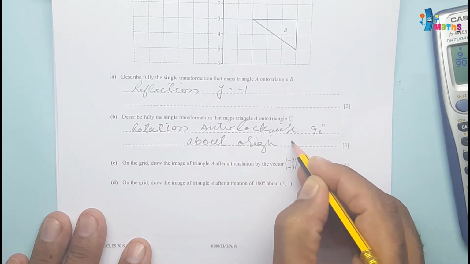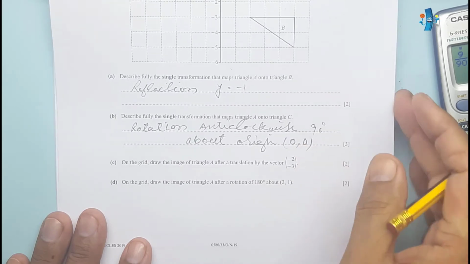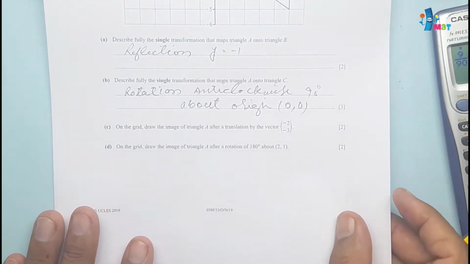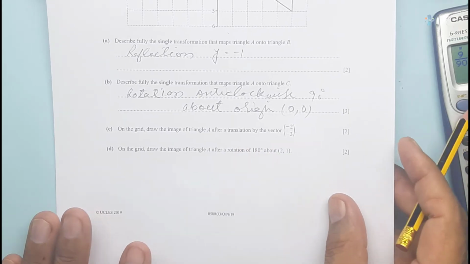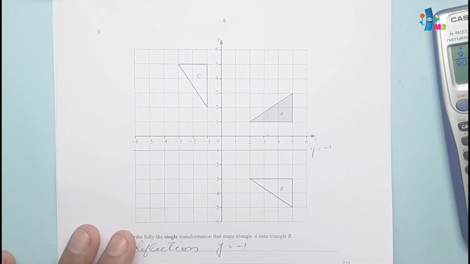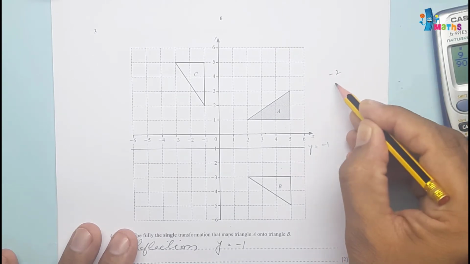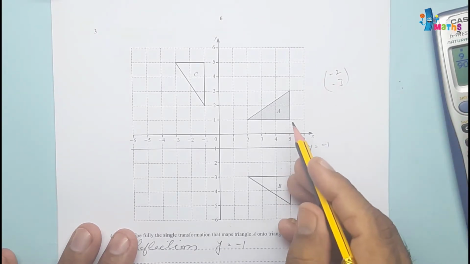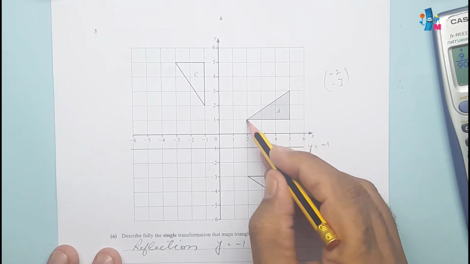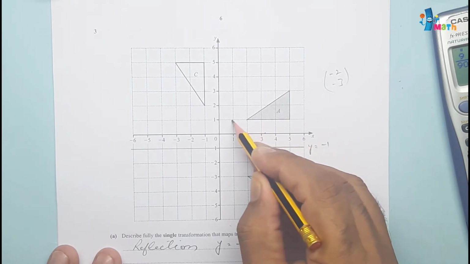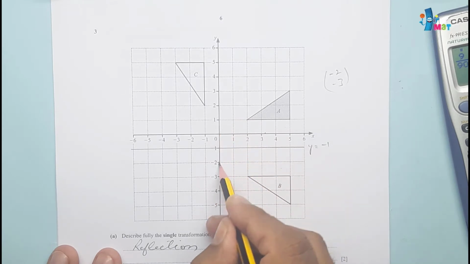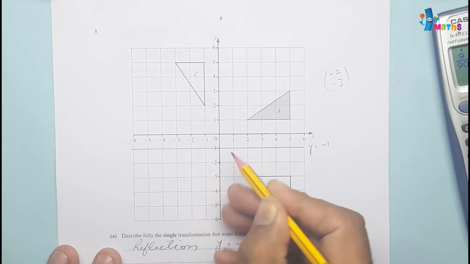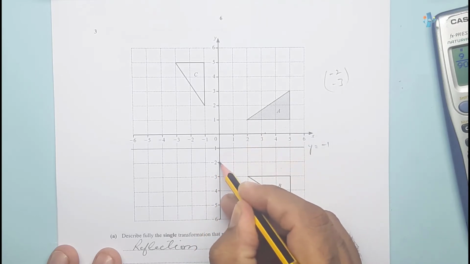We can write 0, 0 origin. Then on the grid, draw the image of triangle A after translation -2 and -3. So -2 and -3, this is the column vector given. So we'll check this point. -2 means left 2 units. This is left 2 units. Then -3 is 3 units down. 1, 2, 3 units down. So this point will translate to this one.